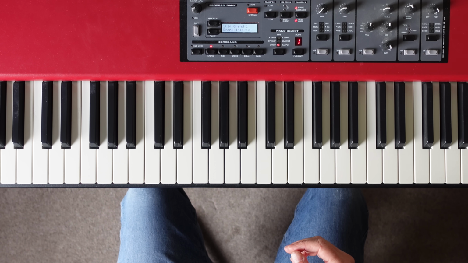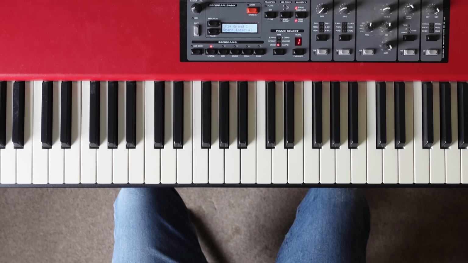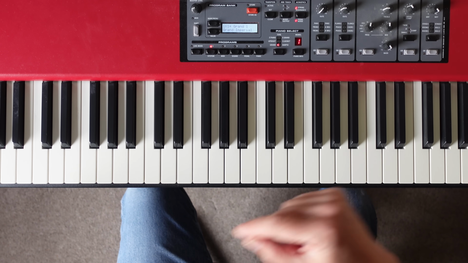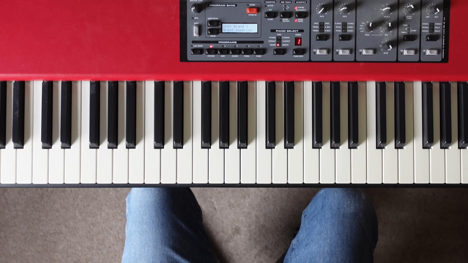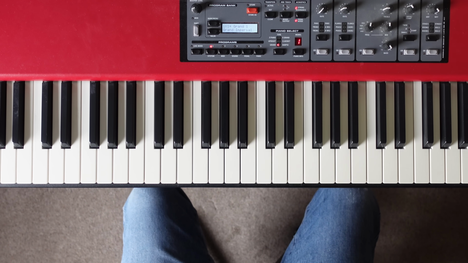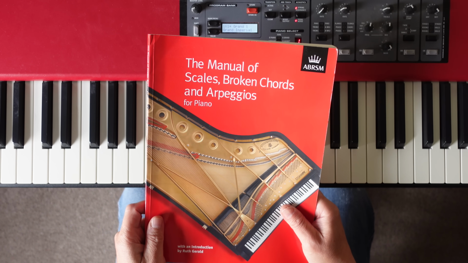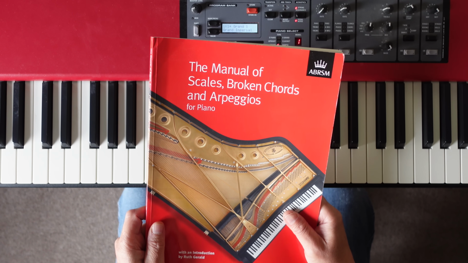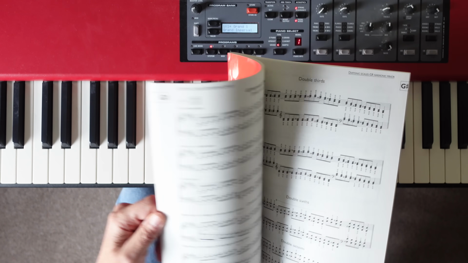Well, a good place to start might be my beginner's course because that's got loads of scales and exercises built into it. Once again, link in the description text. If you're more of a deep end kind of person, then you might check out the ABRSM Manual of Scales, Broken Chords and Arpeggios, which is rammed with this kind of stuff.